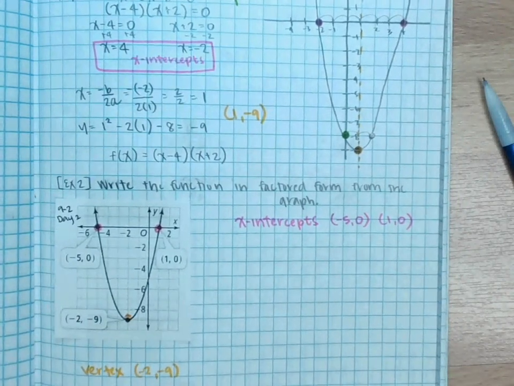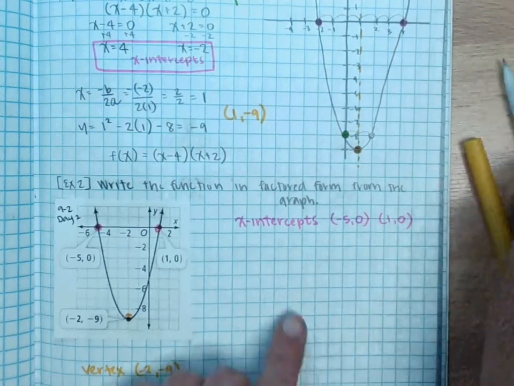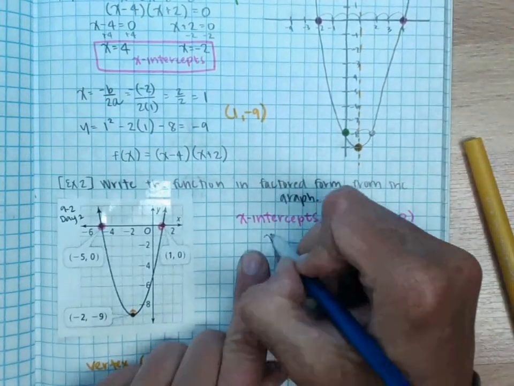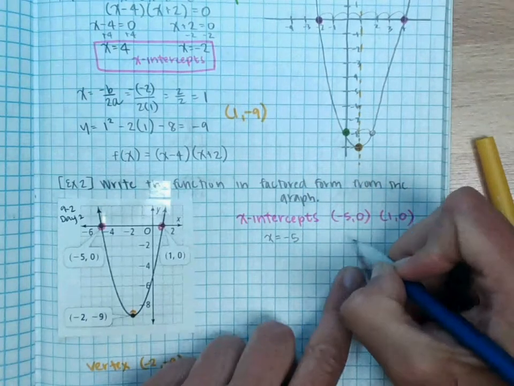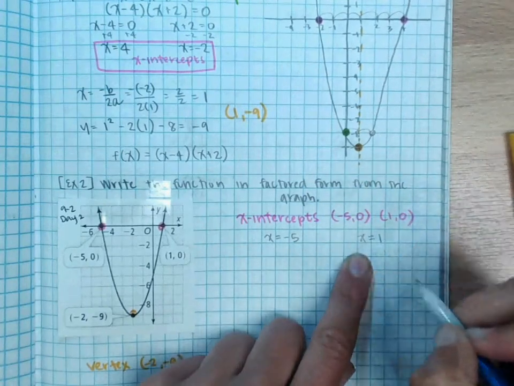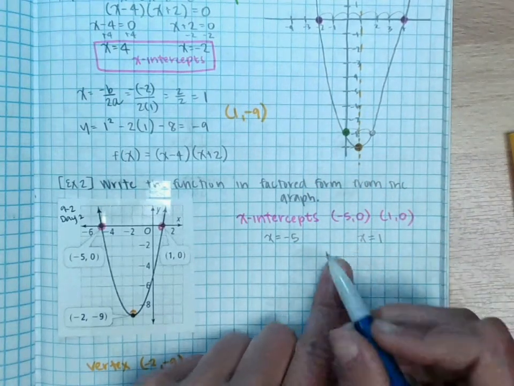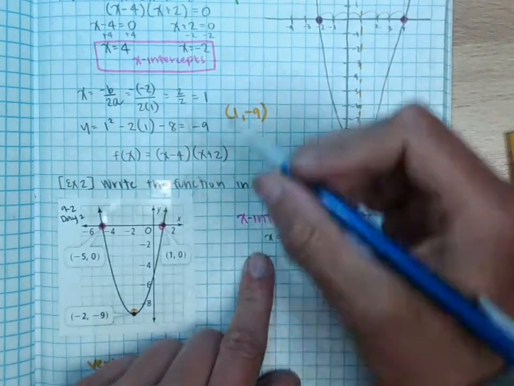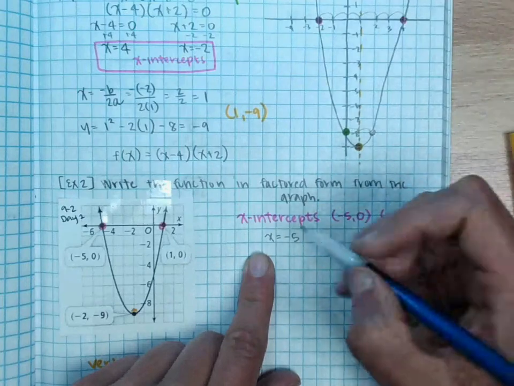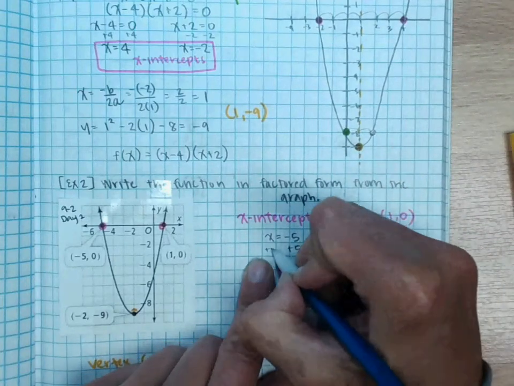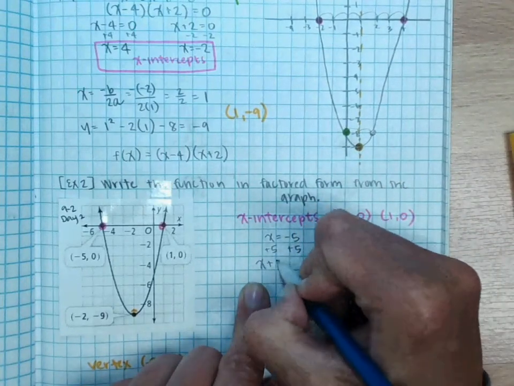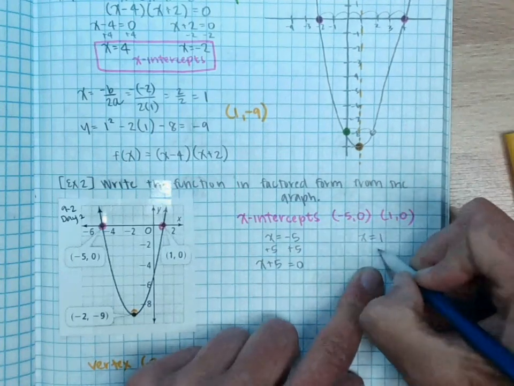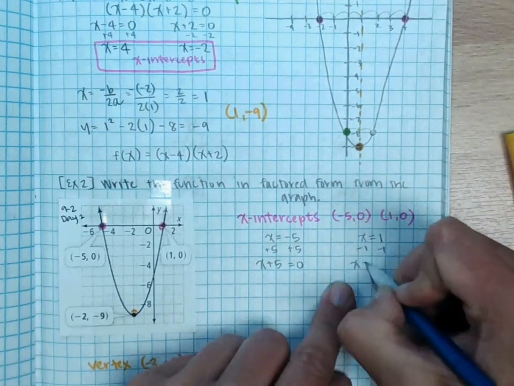Okay, so if we have x-intercepts, what we know then is that x equals negative 5 and x equals 1. But what we want to do is get those numbers with the x's and have it be equal to 0, just like in the zero product property up here. So I'm going to add 5 to both sides. And I'm going to subtract 1 on both sides.